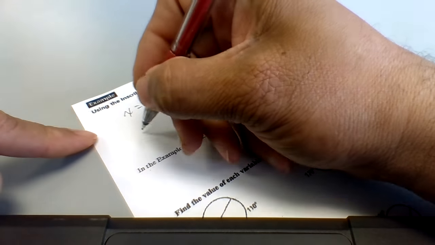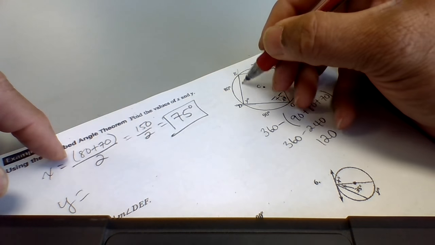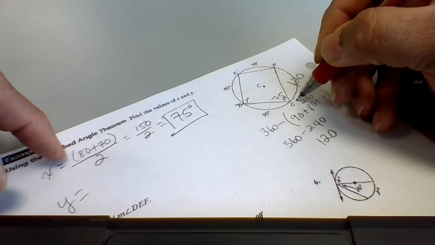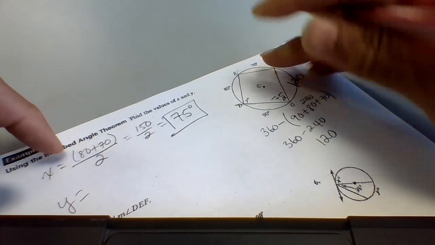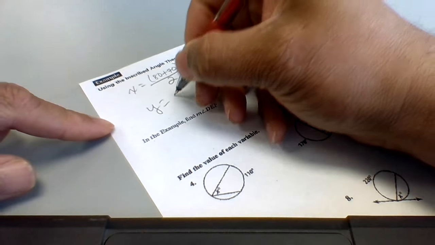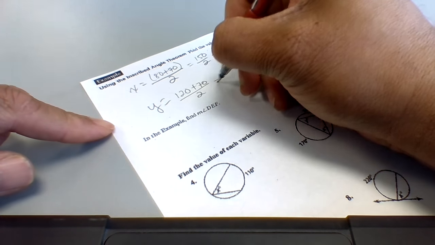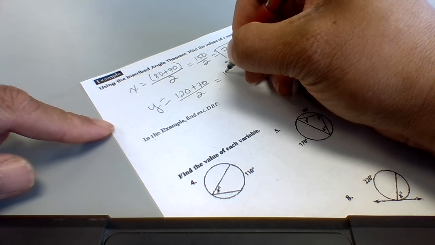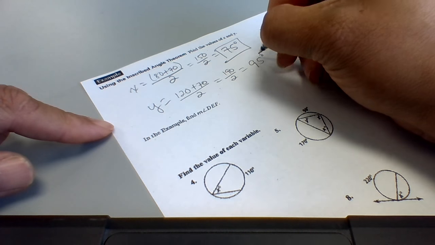And then to find Y, if you take a look, Y comes out over here and comes out over here. So all of this is the arc. So 120 plus 70. So 120 plus 70 divided by 2. So that'll give me 190 divided by 2, which is 95.